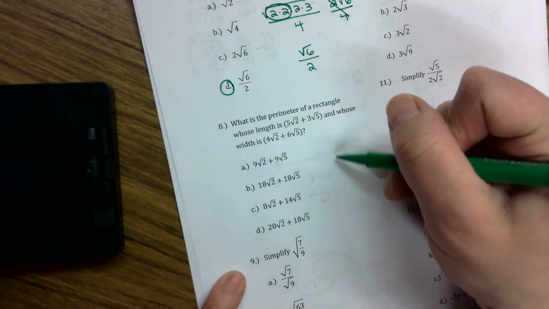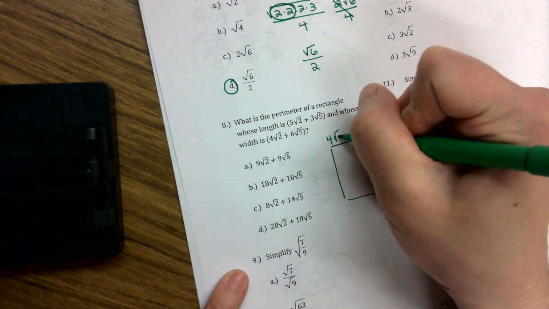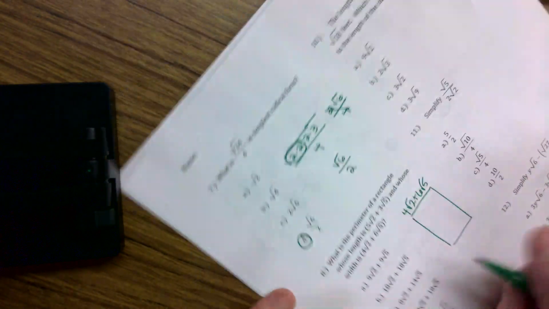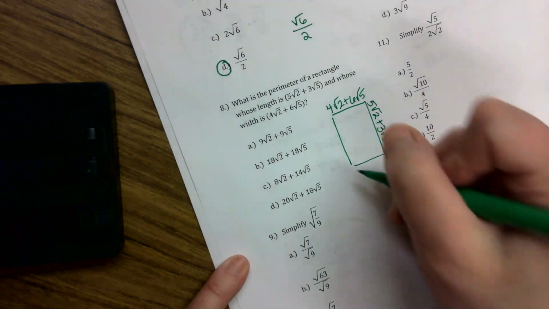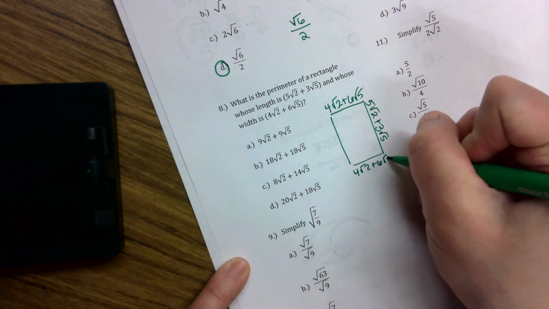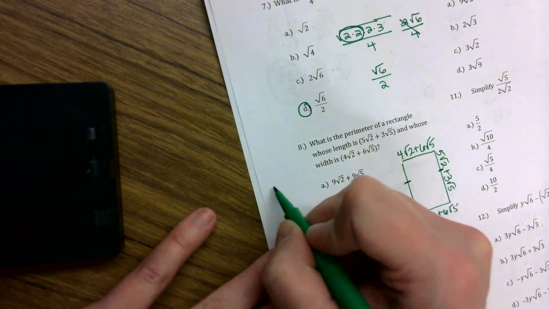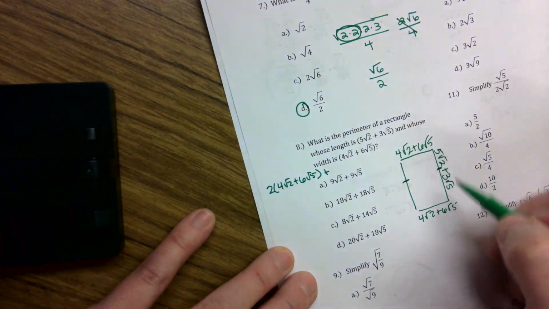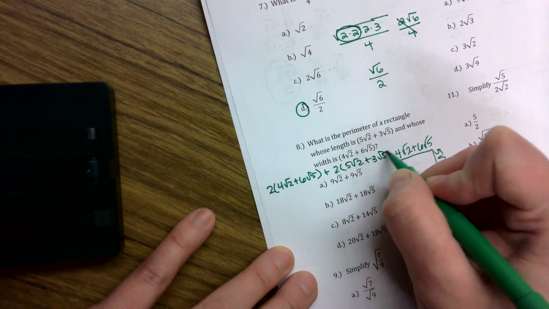What is the perimeter of the rectangle? The width is 4 root 2 plus 6 root 5. The length is 5 root 2 and 3 root 5. Well, that's going to be the same thing for the top and the bottom. So whatever's here is also here. So I'm going to have 2 of the 4 root 2 plus 6 root 5 sides plus 2 of the 5 root 2 plus 3 root 5 sides.